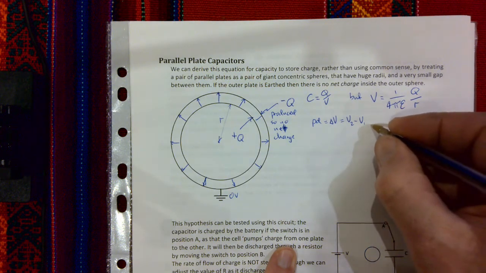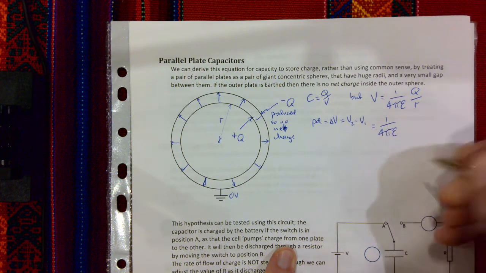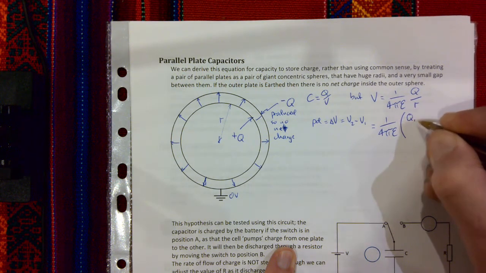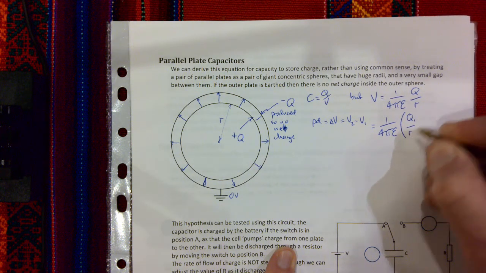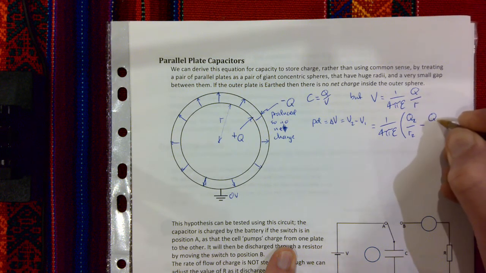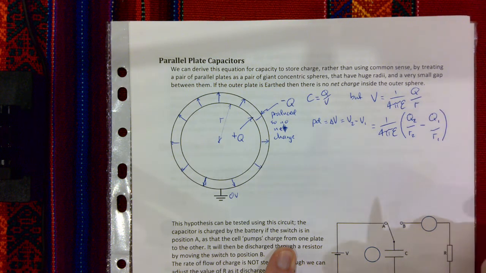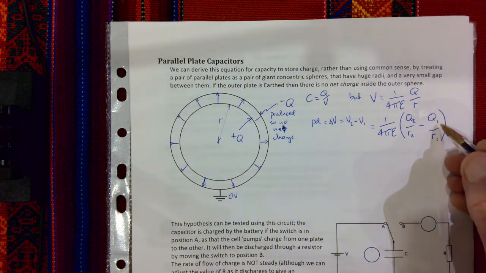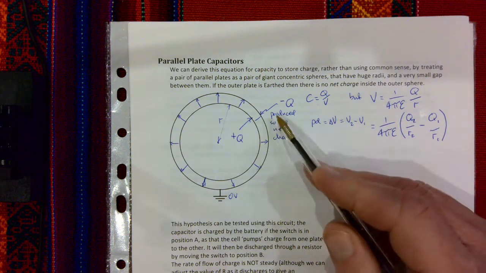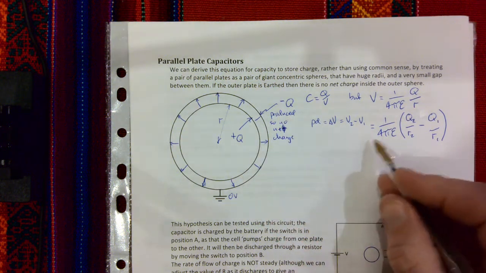So that's going to equal 1 over 4 pi epsilon. Then we'll have Q2 over R2 minus Q1 over R1. Doesn't matter if it's the wrong way around, to be fair. Now these are, of course, the same Q because it has been formed by moving one charge from one to the other. So we can simplify this even more.